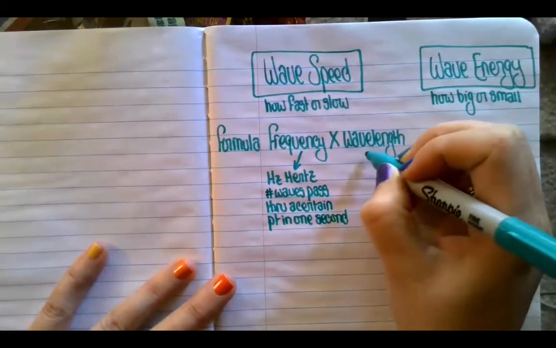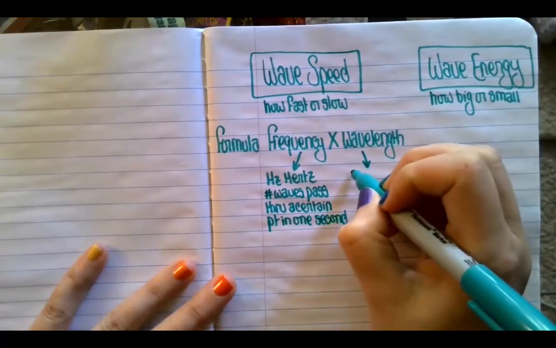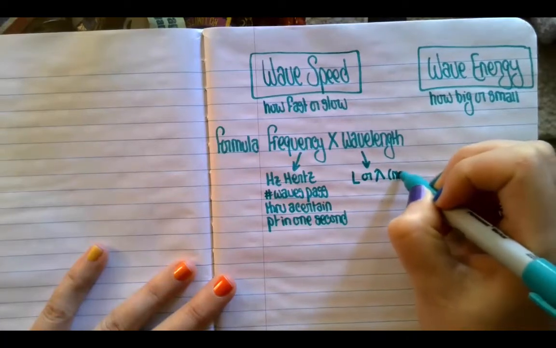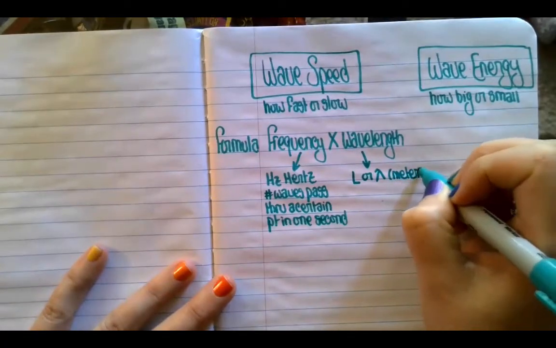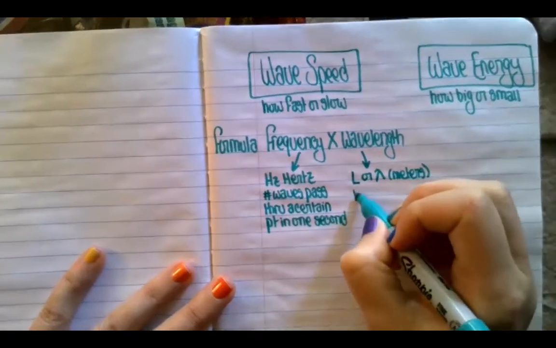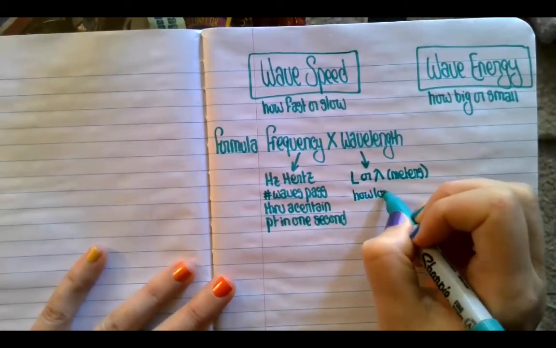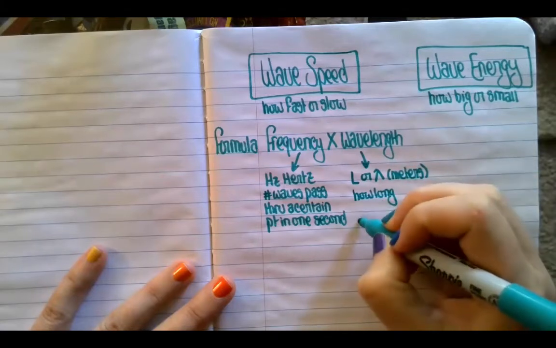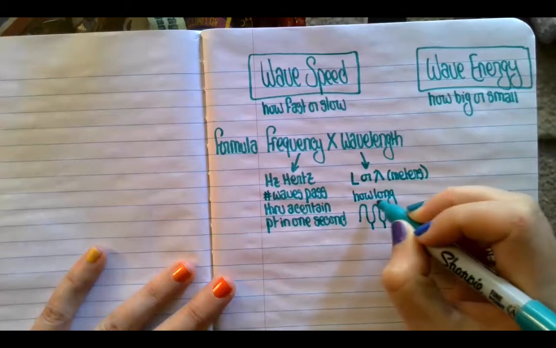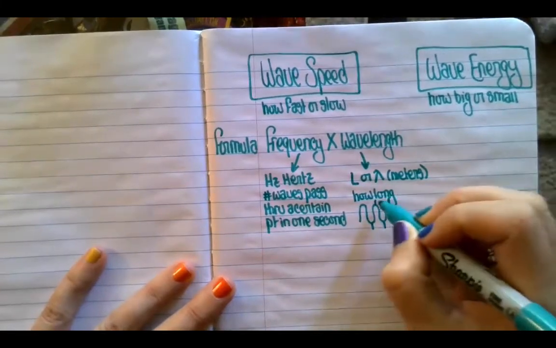And wavelength is either L or lambda and uses a distance metric system to measure it, and is how long the wave is from either trough to trough or crest to crest.